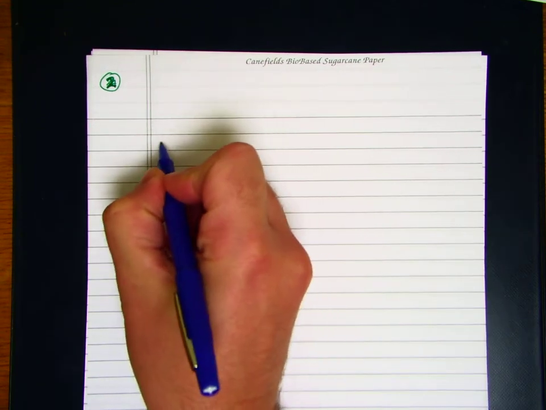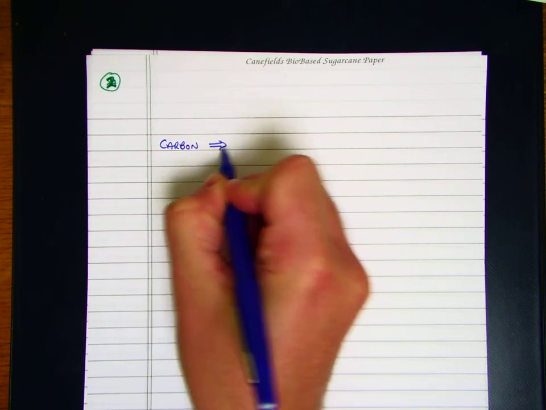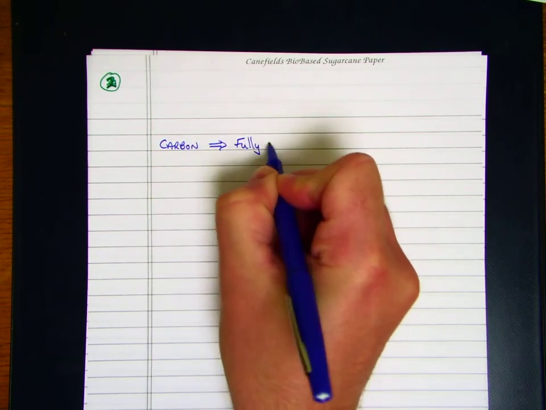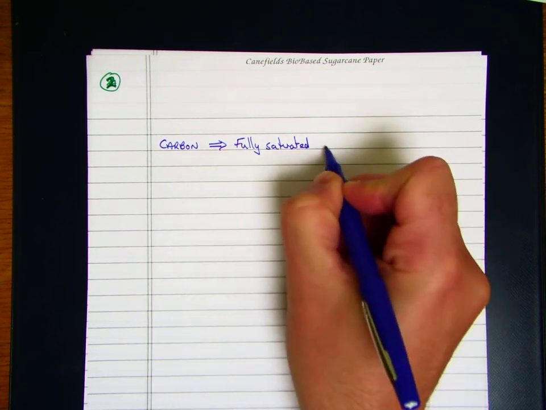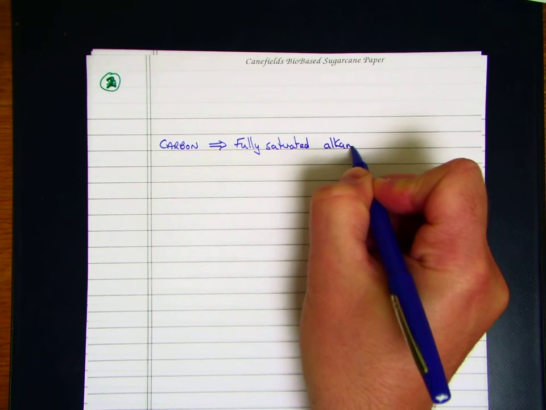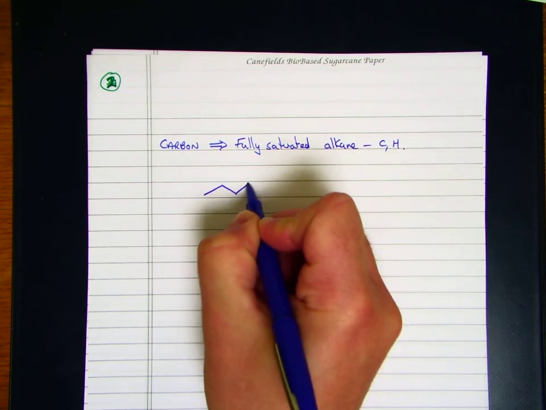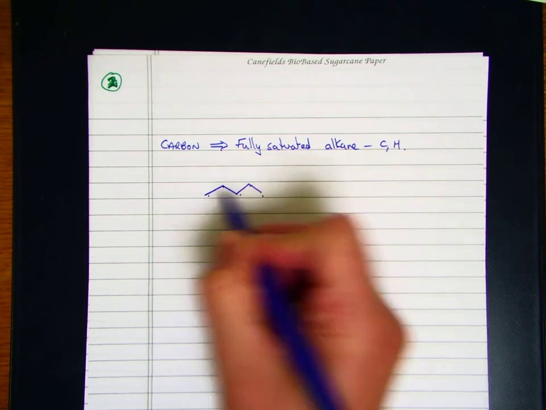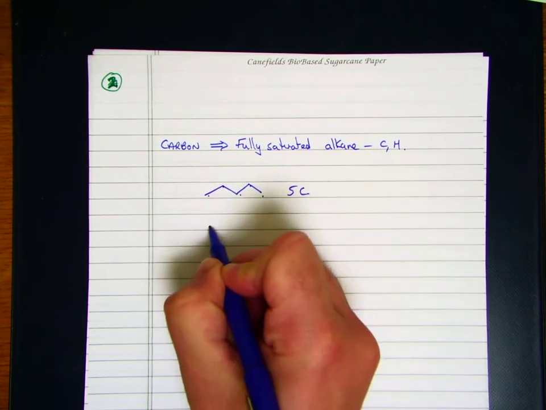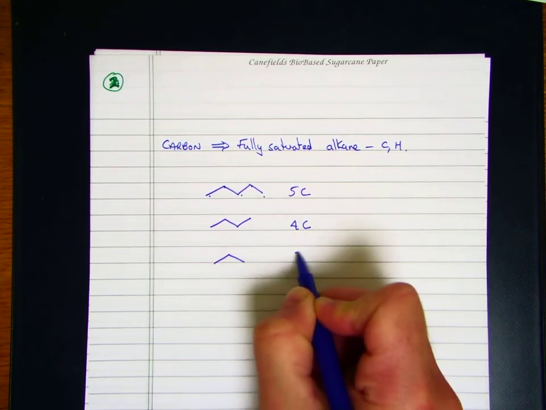So let's continue with some information about carbons in general. We know that if it's fully saturated, it's called an alkane, and it just contains carbons and hydrogens. So if I draw this out, you can see that this has got 1, 2, 3, 4, 5 carbons. Whereas if I draw this out, it's got 4 carbons. If I draw this out, it's got 3 carbons.